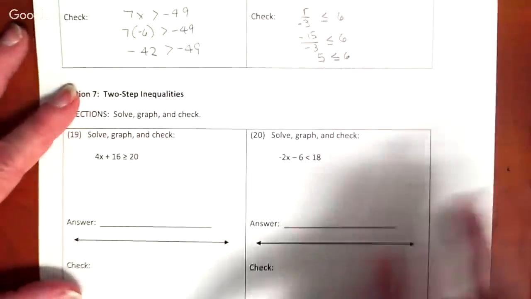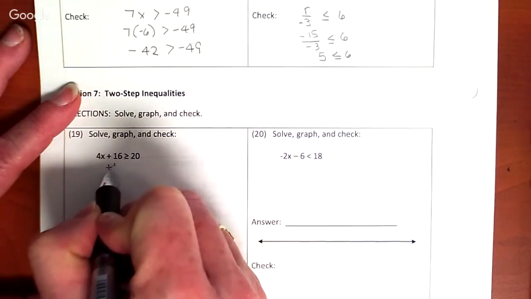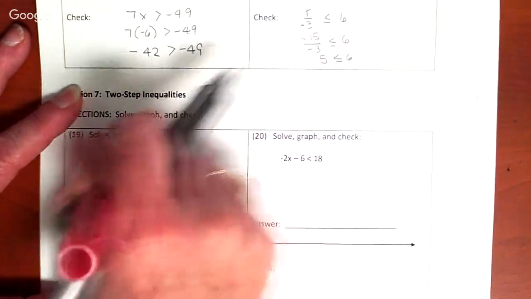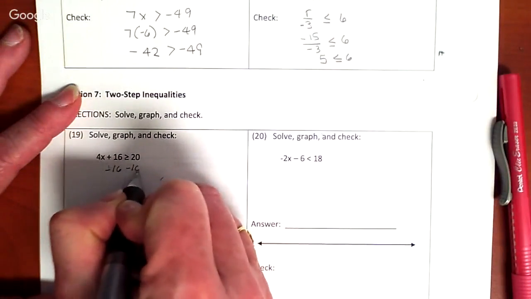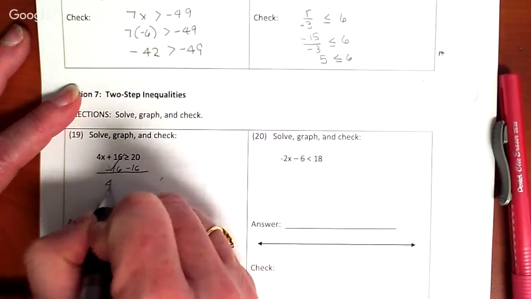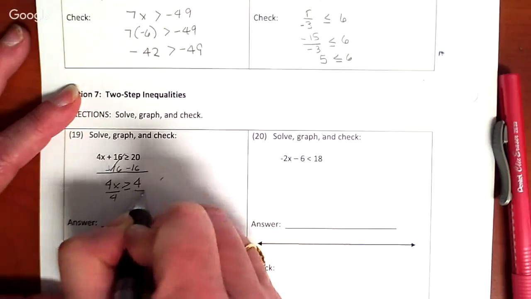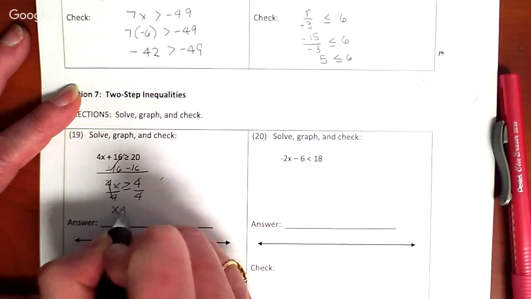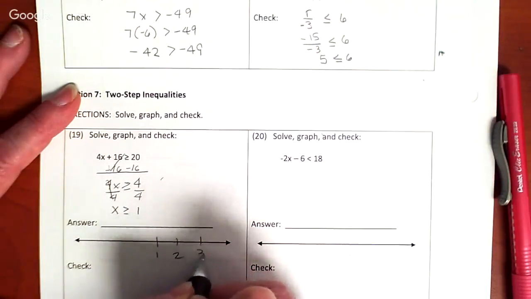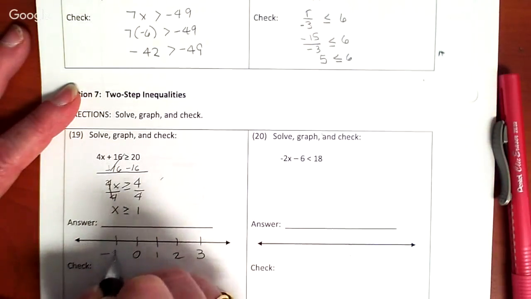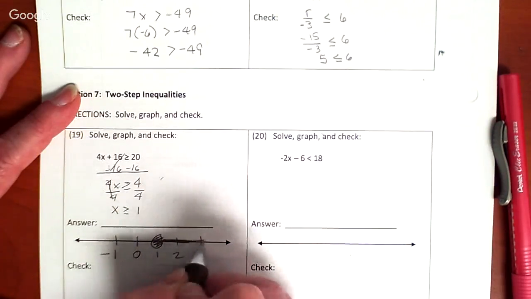The next problem is 4x plus 16 is greater than or equal to 20. So we're going to subtract 16 from both sides. We have 4x is greater than or equal to 4. Divide both sides by 4. We have x is greater than or equal to 1. We have negative 1, 0, 1, 2, 3. Circle around our 1, color it in, and it goes to the right.